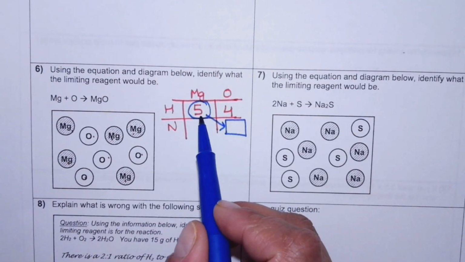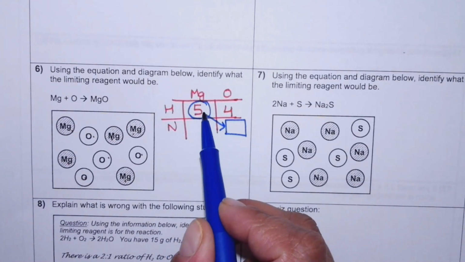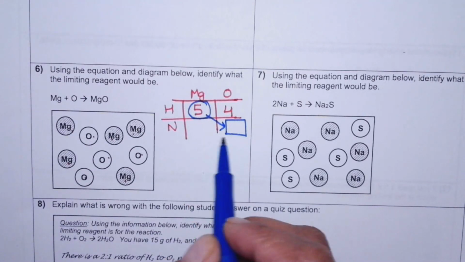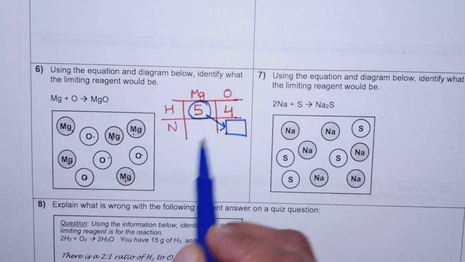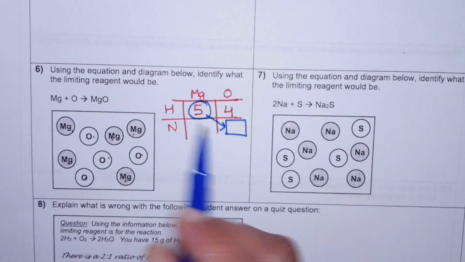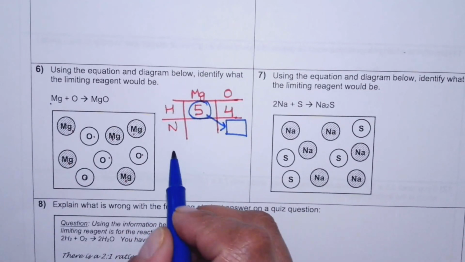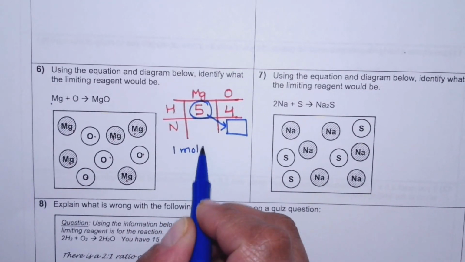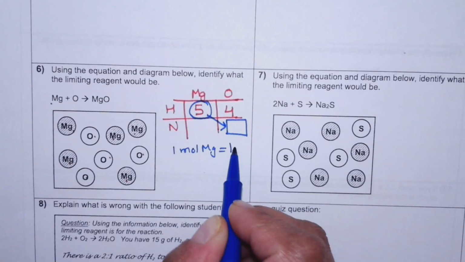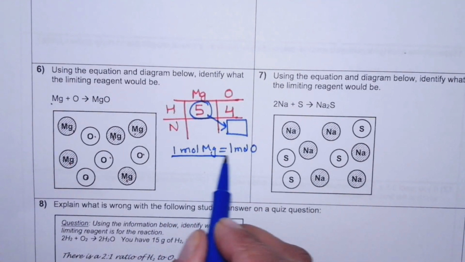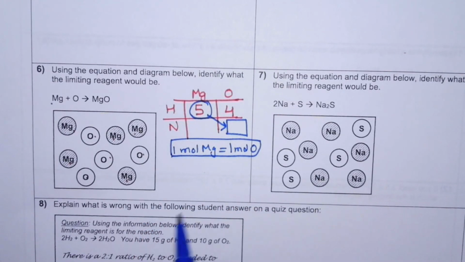If I start with 5 moles of magnesium and I have to use up all the 5 moles of magnesium, how much oxygen do I need? I have to use the mole ratios. What is the mole ratio of magnesium and oxygen? 1 mole magnesium is equal to 1 mole oxygen. This is the mole ratio, or the conversion factor, that I'm going to use.